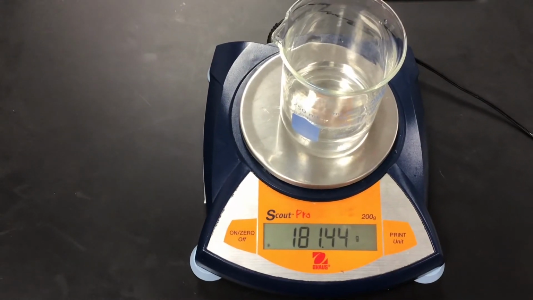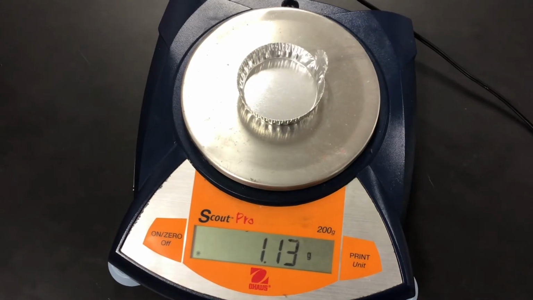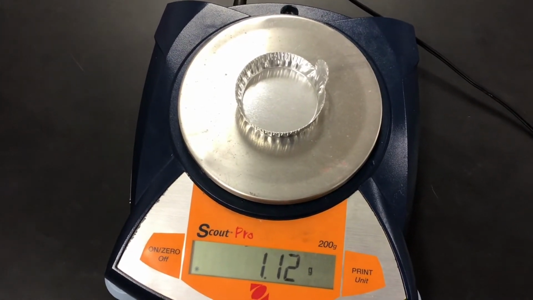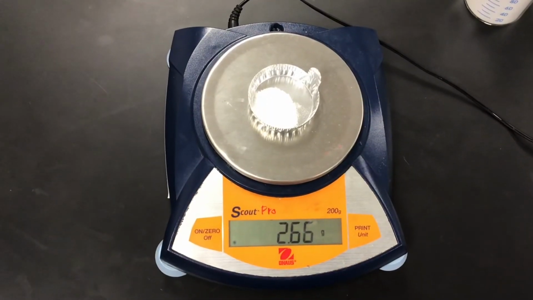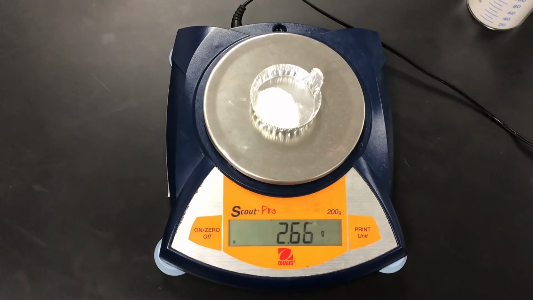Record the data, 181.44 grams. Next, I place the weighing dish on the balance, and it is 1.12 grams. Next, I place some baking soda into the weighing dish, and the total mass is 2.66 grams.